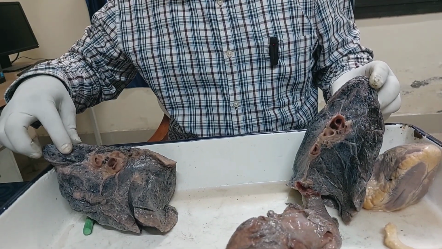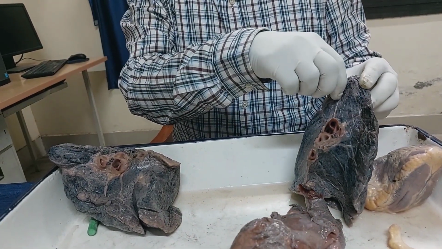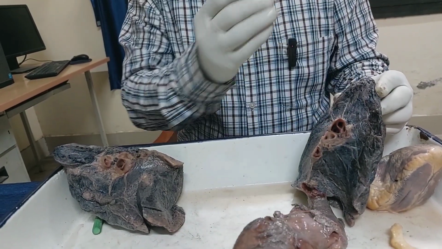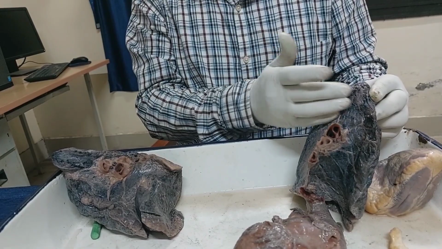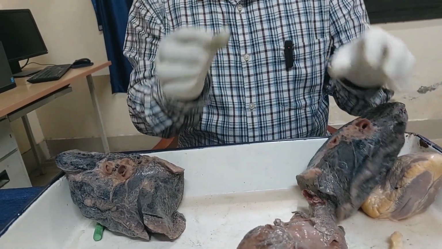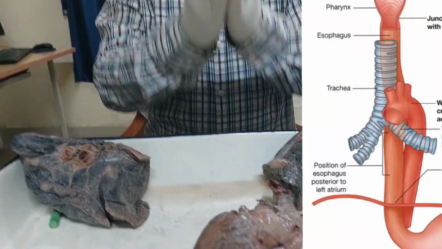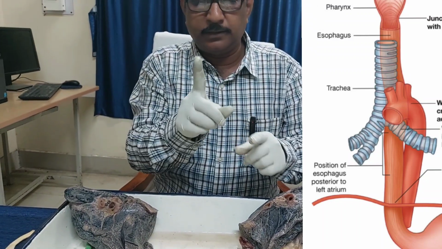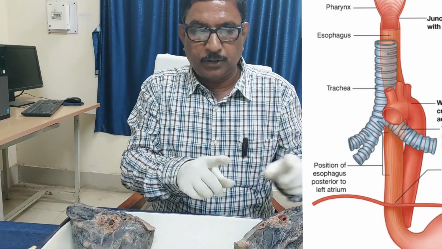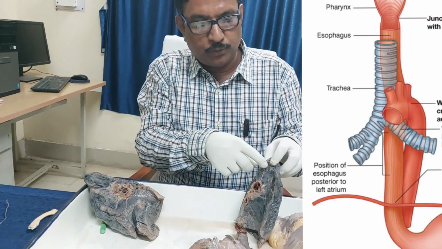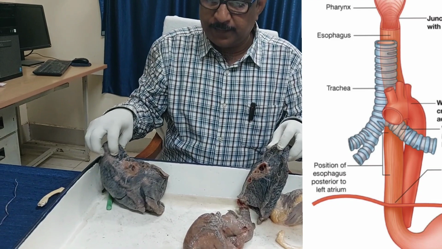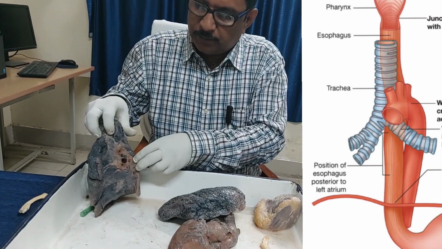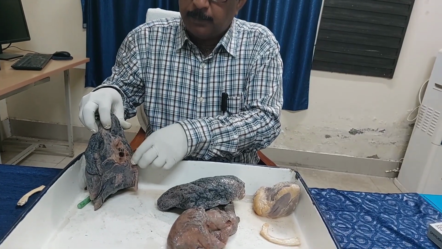Here is the trachea, T. Here is another T, that is thoracic duct. But only one structure may be in touch with the left lung, that is the left edge of the esophagus. Because the esophagus, when coming downwards, at the upper side goes to the right till the left side, then again right, then again left. So two times the esophagus will be on the left side, one here, one below, and on the right side, only one impression in the middle.